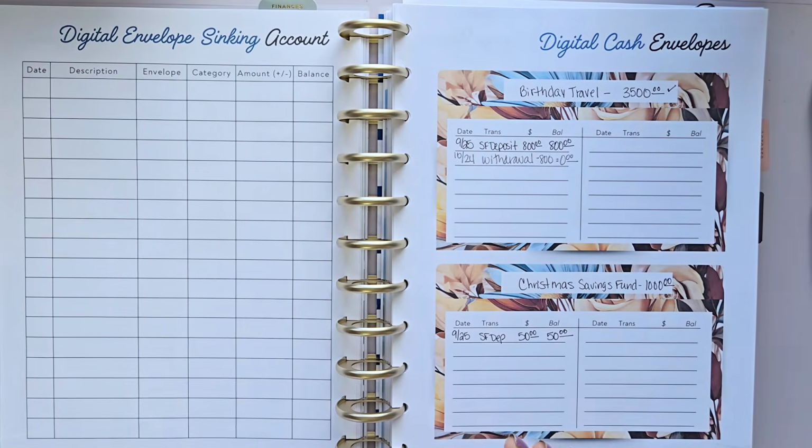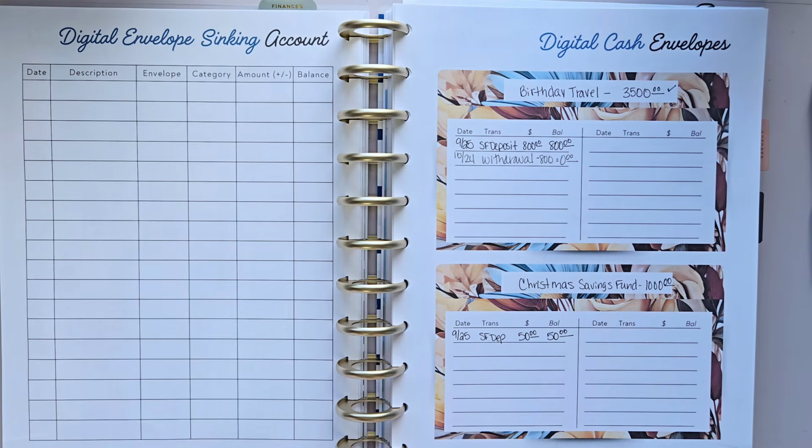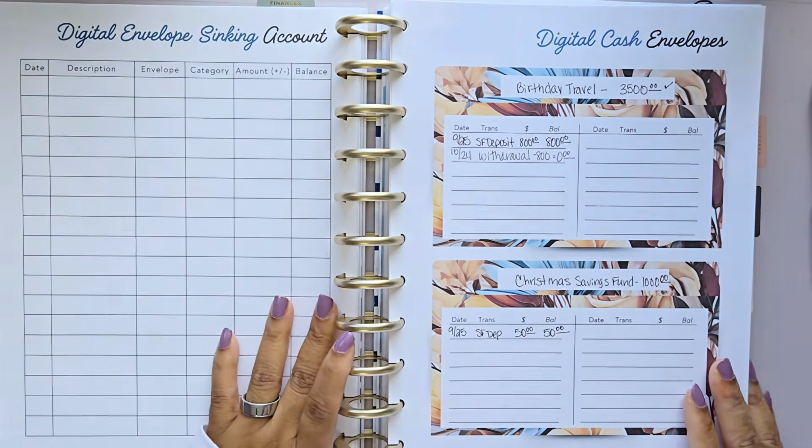Then the other pages I'm going to show you are completely optional. You can just do that and don't do anything else. But I like to have the visual, right? We all like visuals. We're decorative planners.